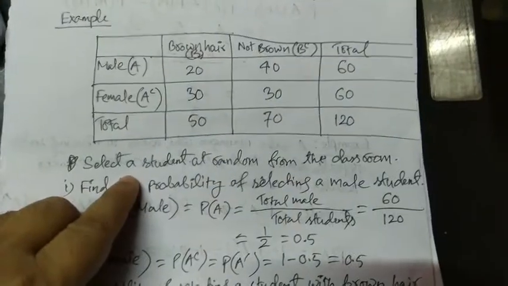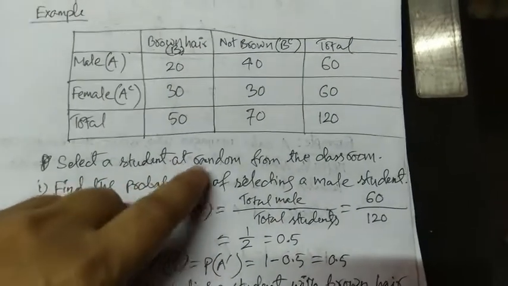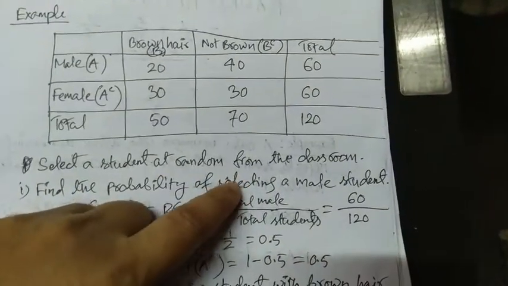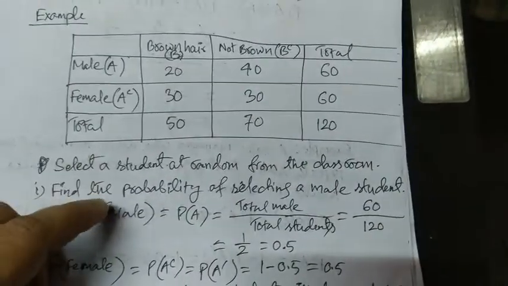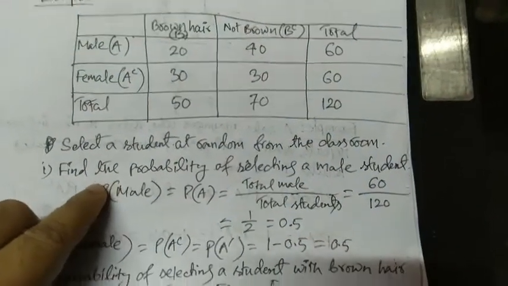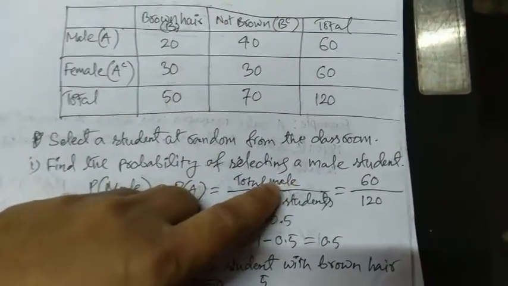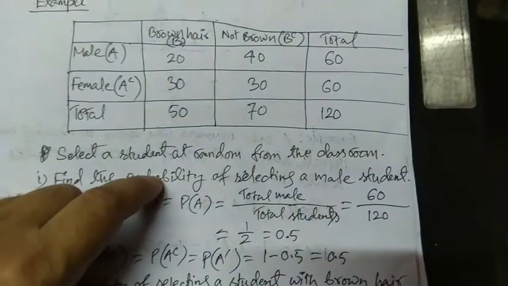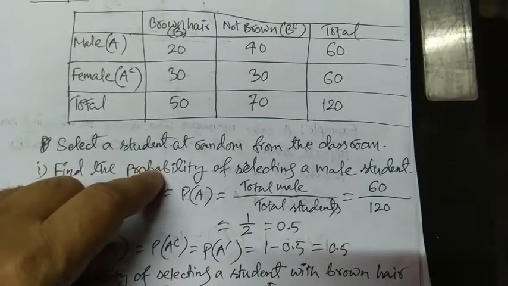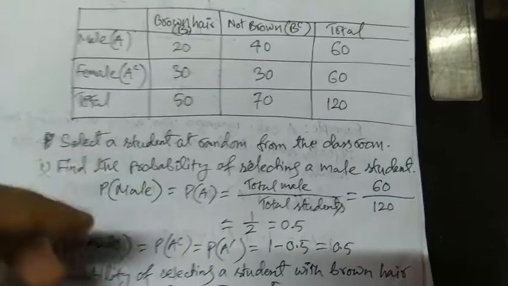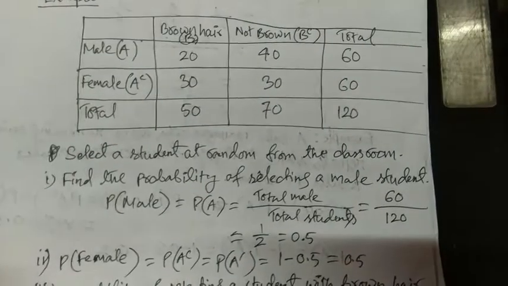So the question is asking, select a student at random from the classroom. So we will need to select a student randomly from the classroom and find the probability of selecting a male student. So we need to select a student randomly from the classroom, and we need to find out the probability that the student will be a male student.